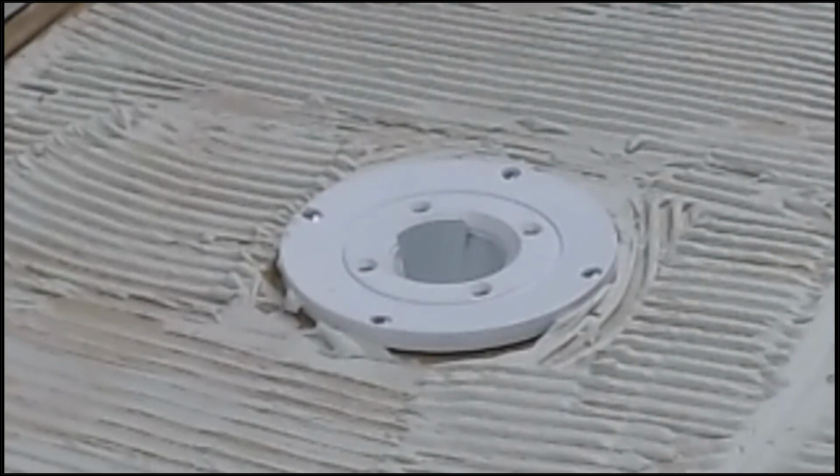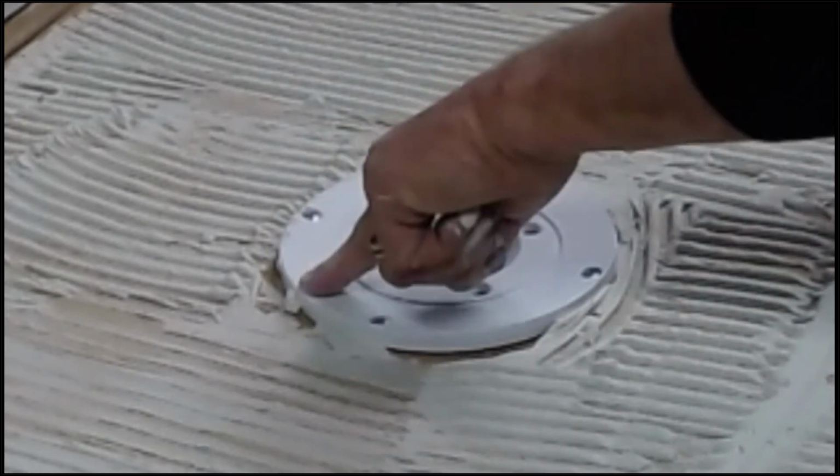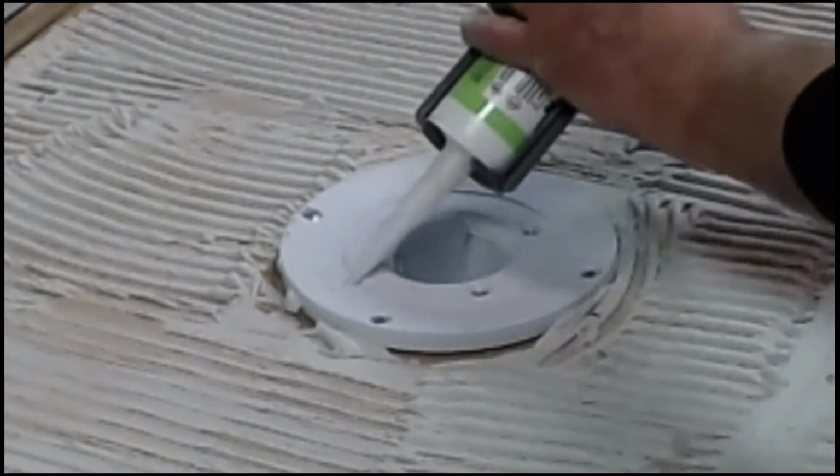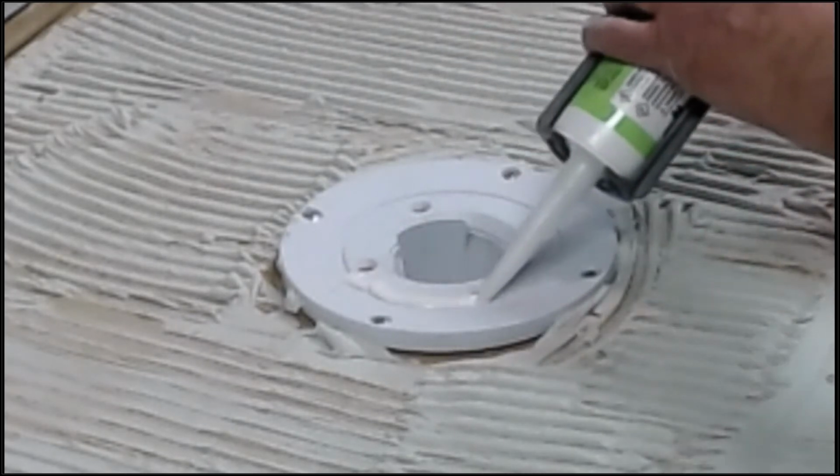So our 250 sealant, that's what we're going to use to bond the membrane to the drain body and also the clamping ring. Now, a little bit about our 250 sealant. It's a moisture cure sealant.